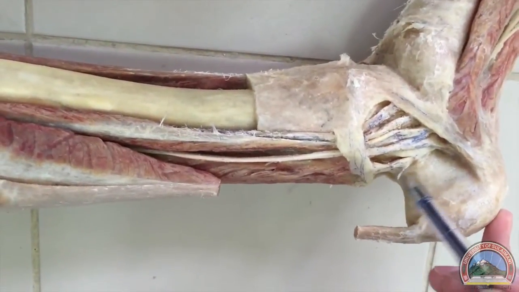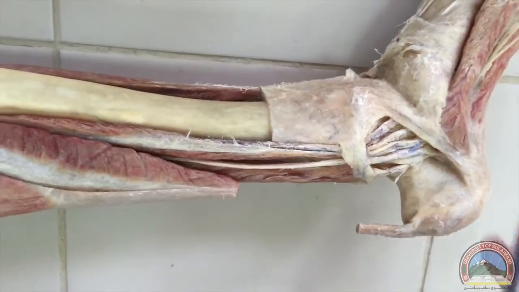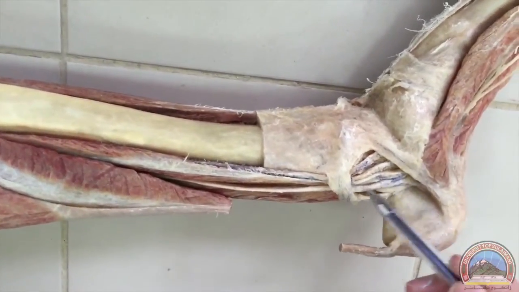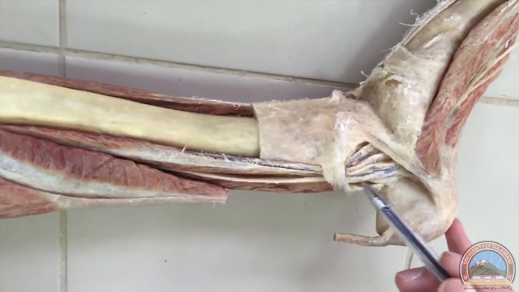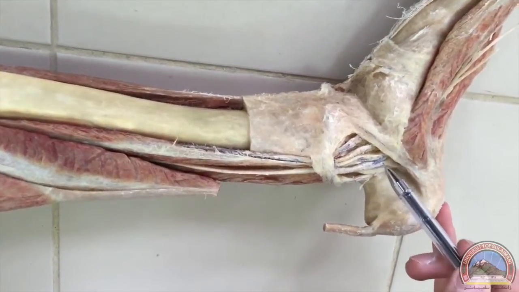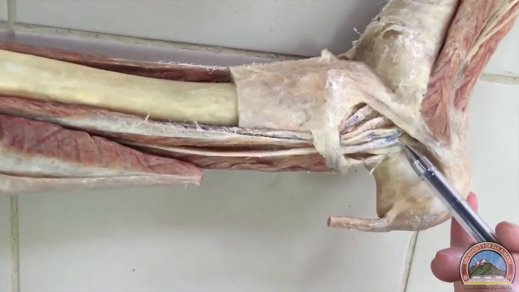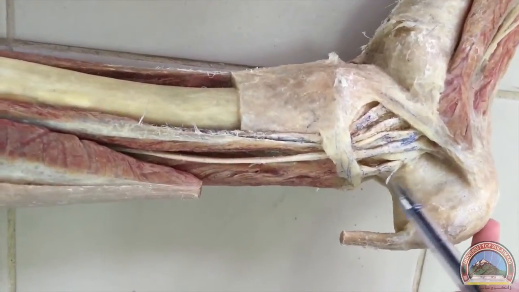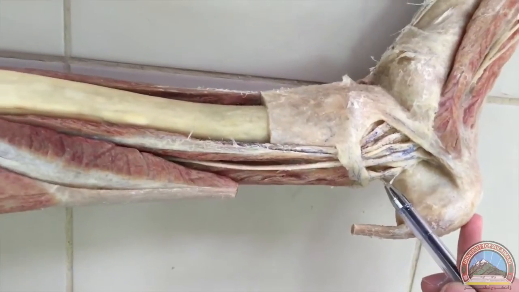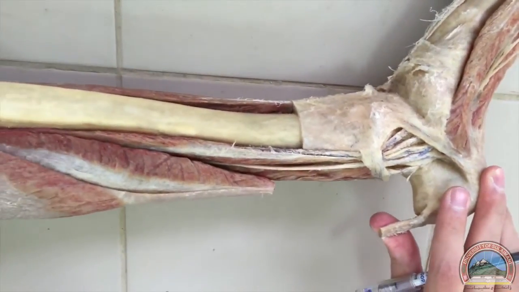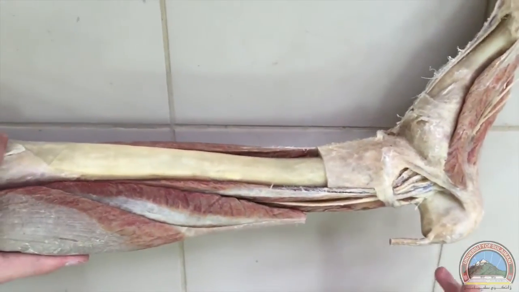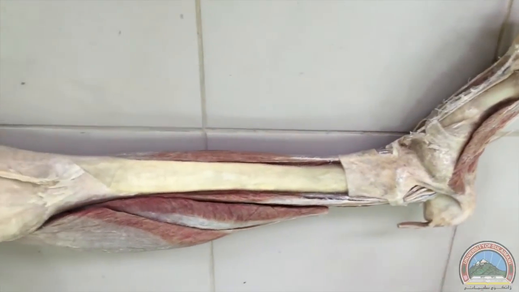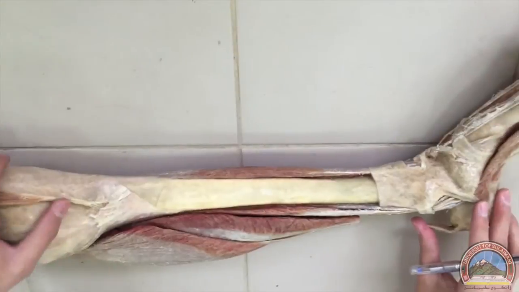Tibialis posterior, flexor digitorum longus, tibial nerve, medial and lateral plantar nerves, and flexor hallucis longus. All right, and that should be all about the muscles of all the compartments.